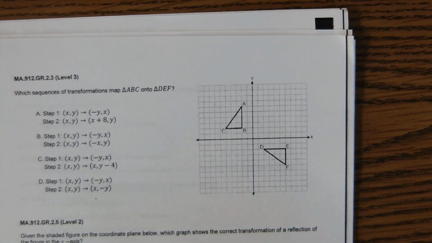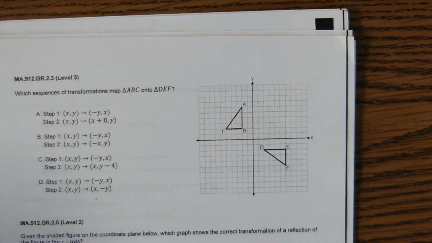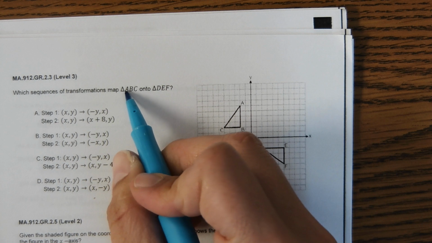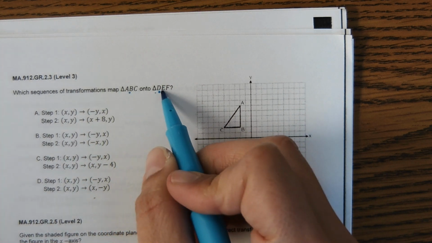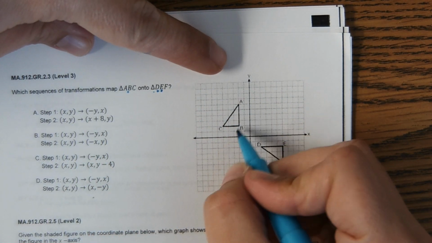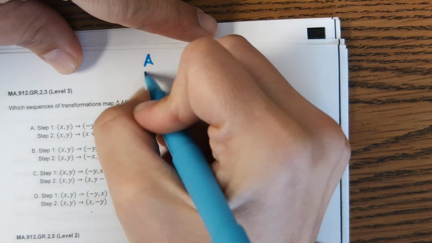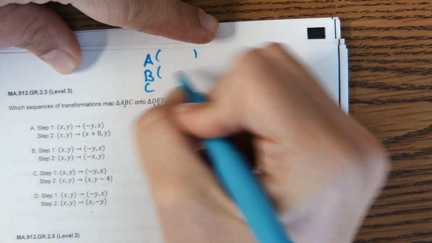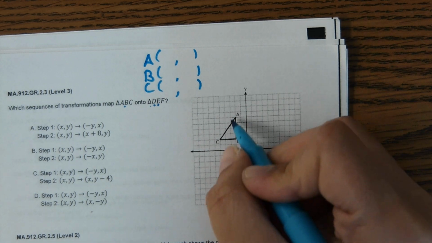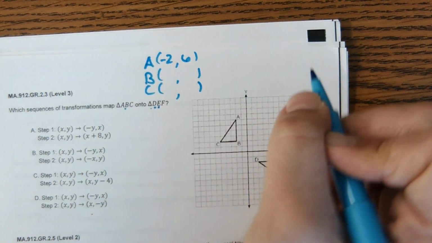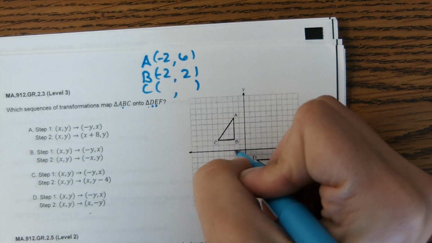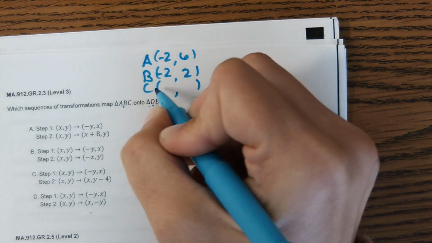This one is level 3, so it's a little bit harder than the last one. It says, which sequence of transformations maps A, B, C onto D, E, F? Again, the first letter corresponds with D, the middle letter corresponds, and the last letter. Because we're working with coordinates, I'm going to grab the coordinates of A, B, C. A is at -2, 6. B is at -2, 2. And C, 1, 2, 3, 4, 5, is at -5, 2.